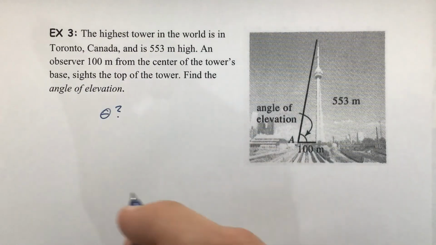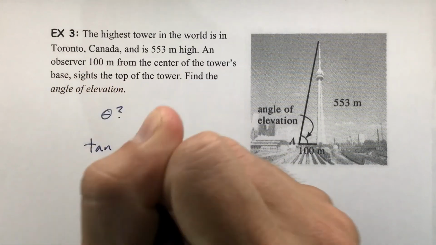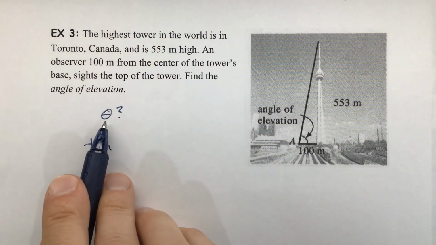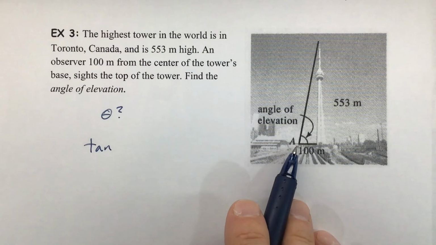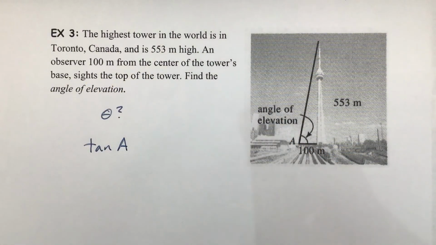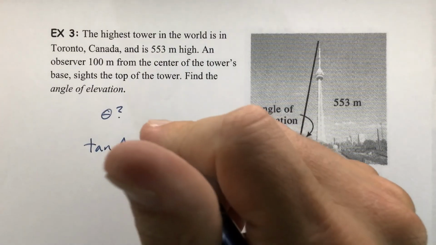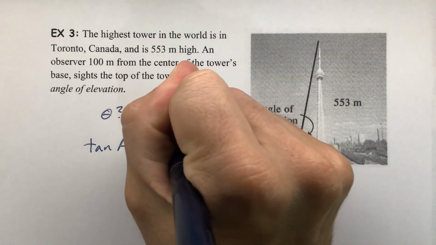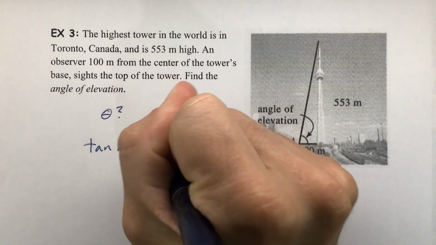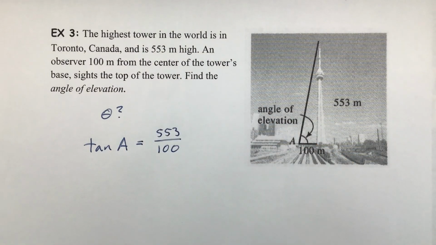So here's what our equation looks like. We're going to take the tangent. I was referring to it as theta here, but in the picture it's A. So I'm going to go ahead and write A this time. The tangent of A should be equal to the opposite, 553, divided by the adjacent, which is 100. The tangent of A is equal to 553 over 100.